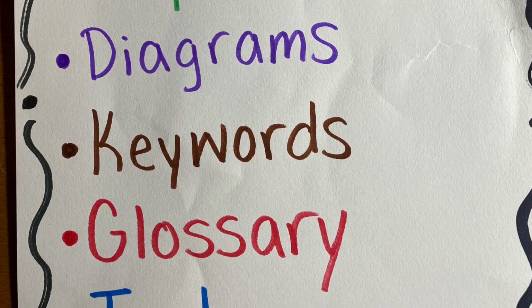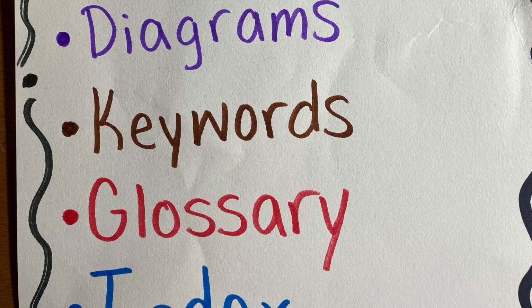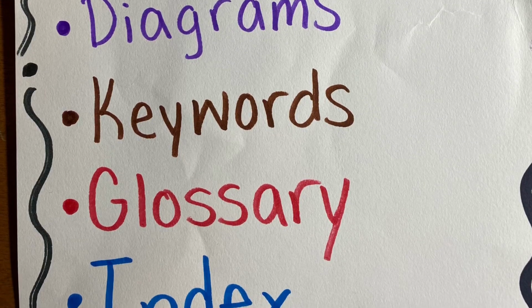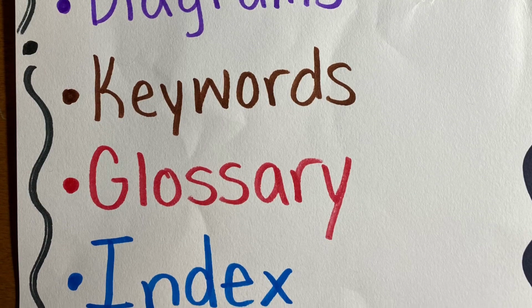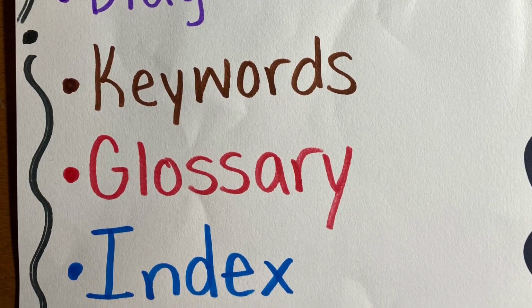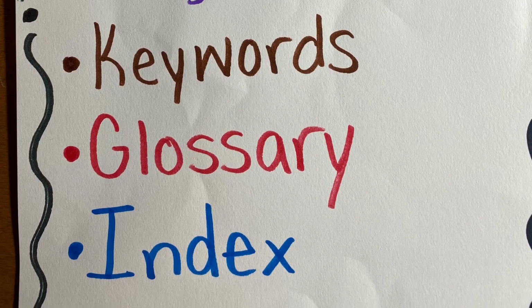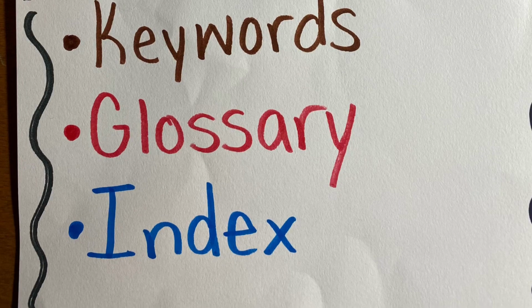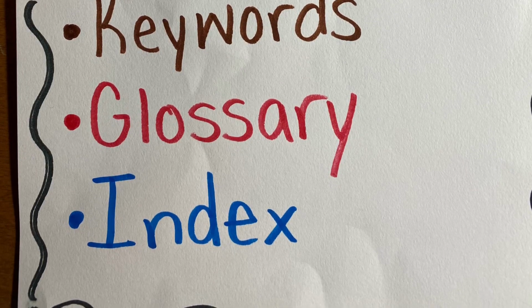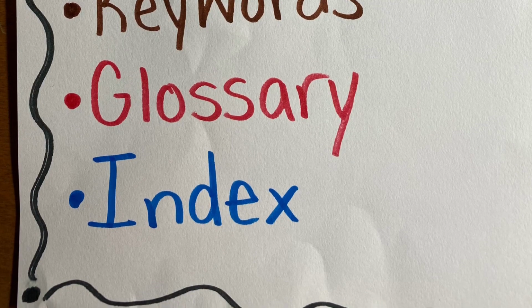So that means if you come across a word when you're reading a book and you don't know what it means, you go back to the glossary, and it's going to tell you what that word means. So then you can understand what you're reading. The index is also at the end of the book. The index is going to tell you some words that are inside the book. If you want to find a word in the book, you go to the index, and then it shows you the word, and then it tells you a page number next to it. And then you go to that page number, and then there's the word.